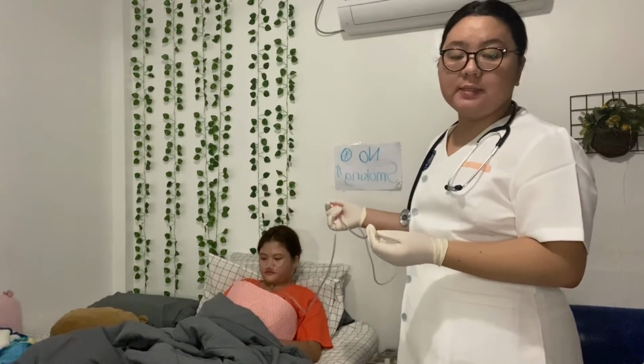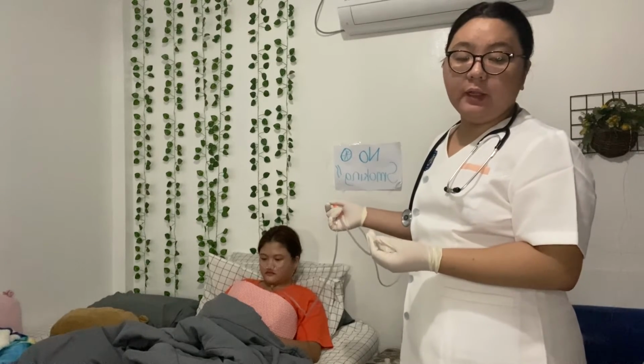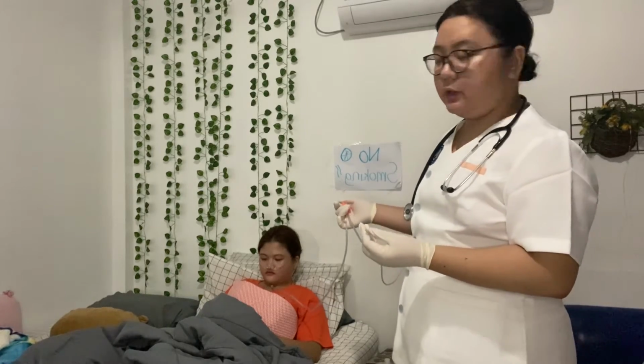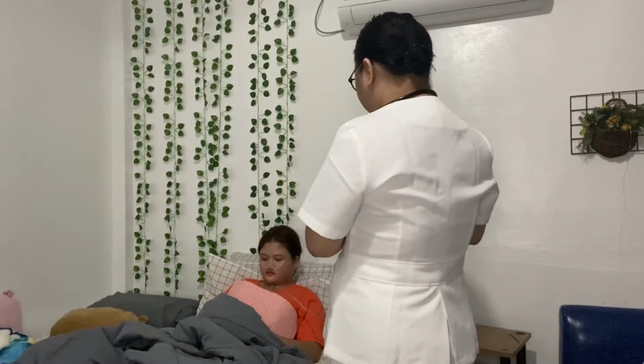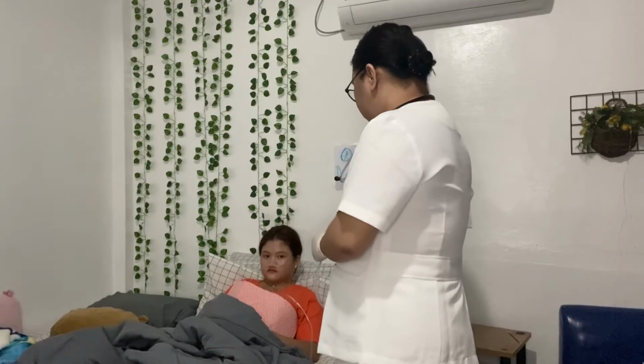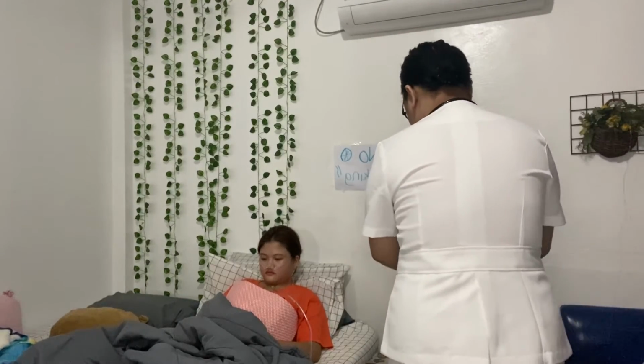And then replace oxygen delivery device, encourage the patient to breathe, rinse catheter and connecting tubing with NSS until clear and continuous suction. So I'm going to rinse the catheter.